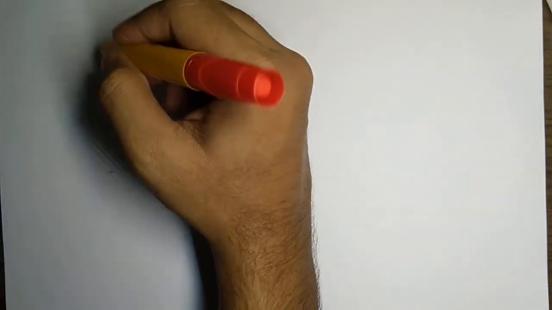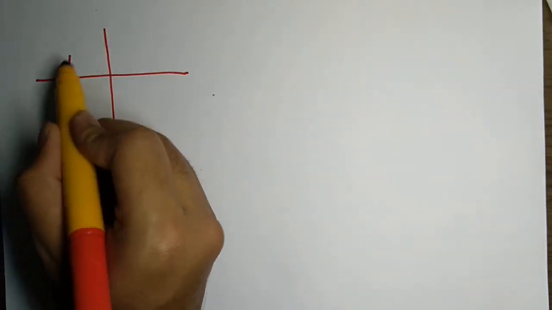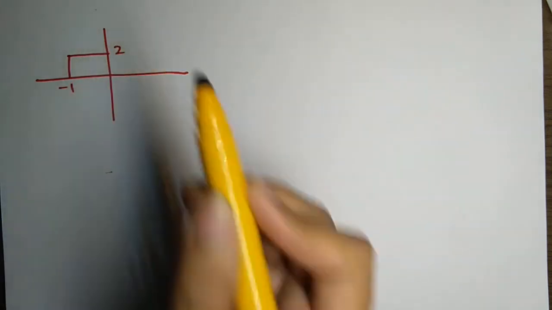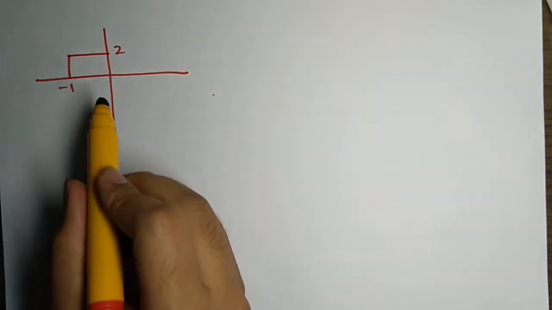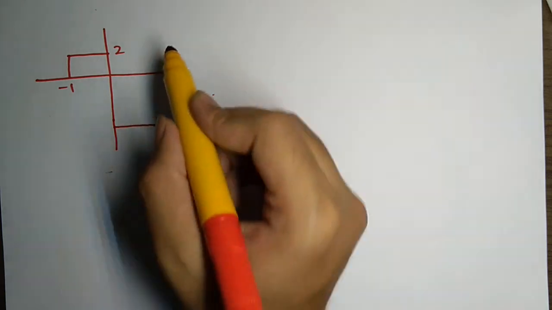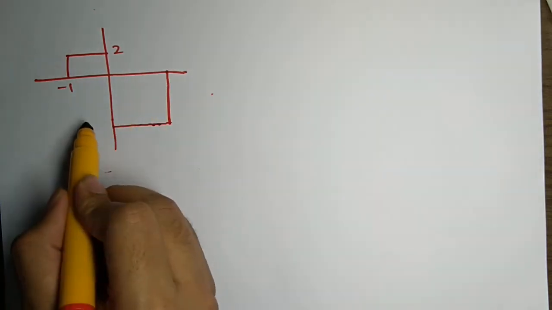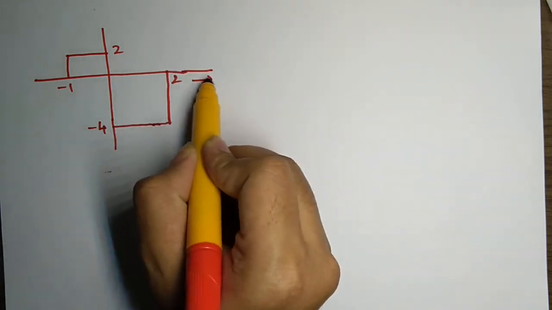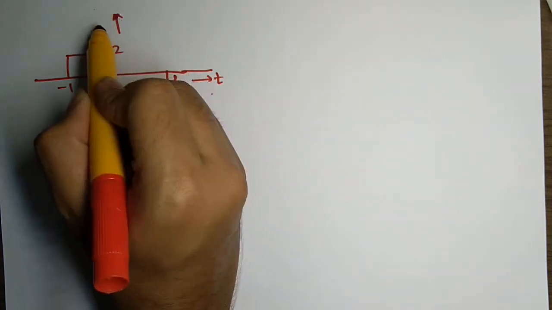Alright. Okay, let it be. We'll take another paper. So we'll take another example. I hope my lines are straight. This is, for example, -1 to 2, and then the signal goes from here to here. Let's say this is -4 to 2. This is the time axis, and we'll call this signal, for example, f1 of t.